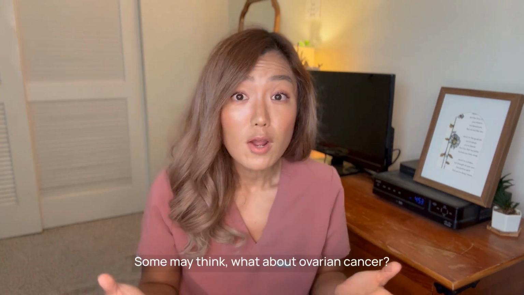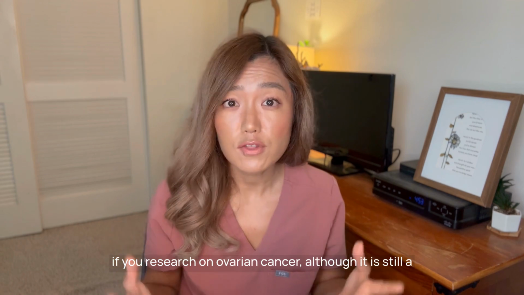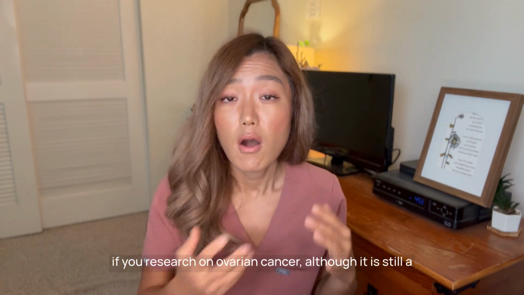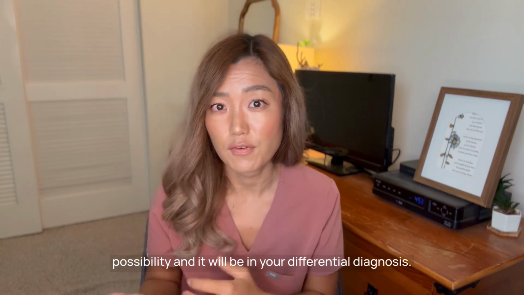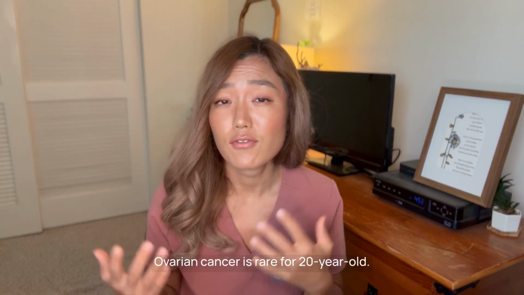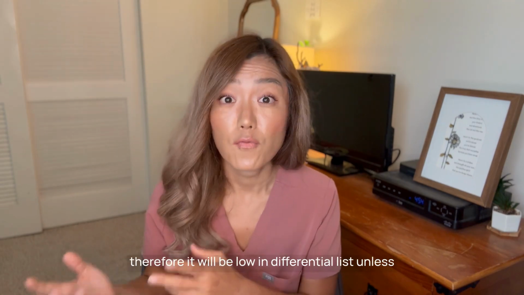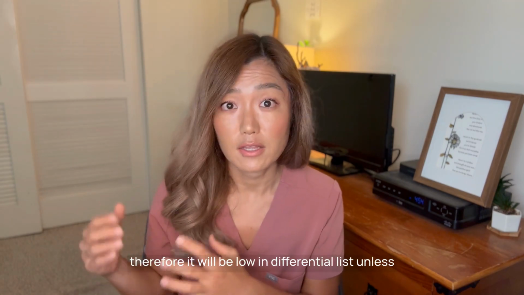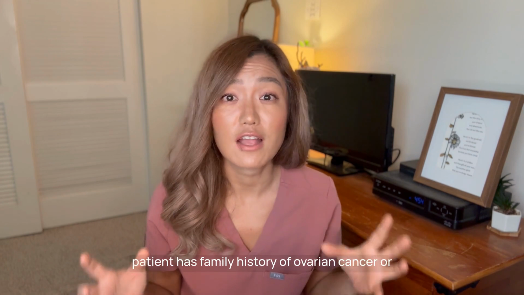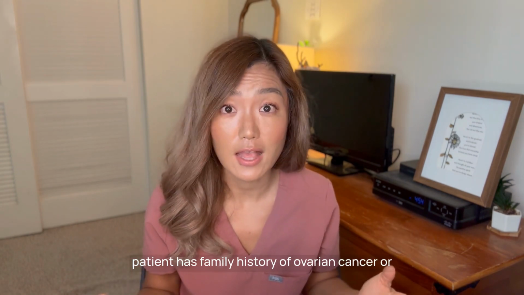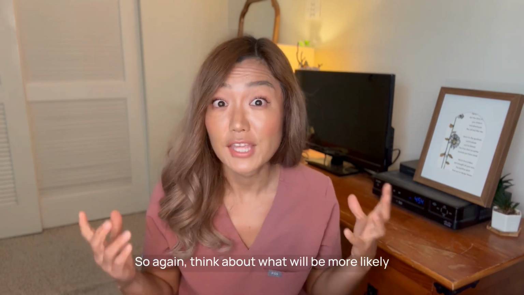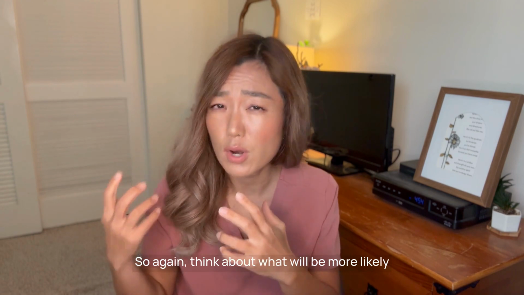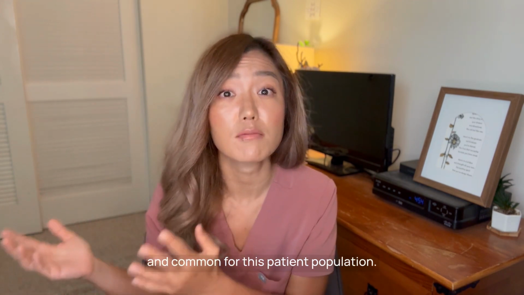Some may think, what about ovarian cancer? If you research ovarian cancer, although it is still a possibility and it will be in your differential diagnosis, ovarian cancer is rare for 20-year-olds. Therefore, it will be low in the differential list. Unless the patient has a family history of ovarian cancer or any other symptoms suggesting ovarian cancer. So again, think about what would be more likely and common for this patient population.